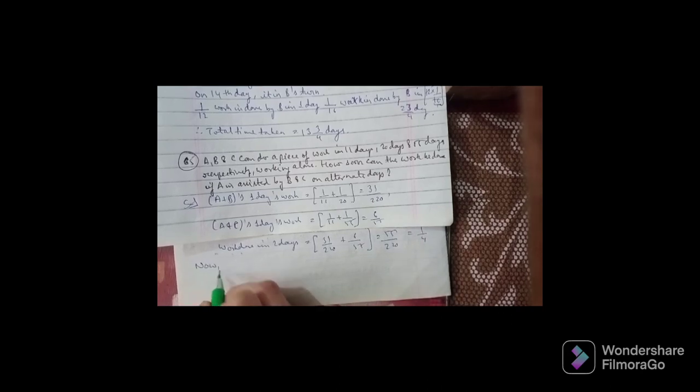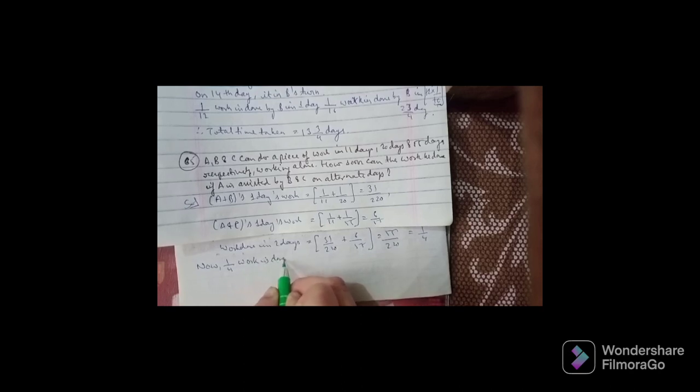Now 1/4 of the work is done in 2 days, so the whole work will be done in 2 into 4, which is 8 days.